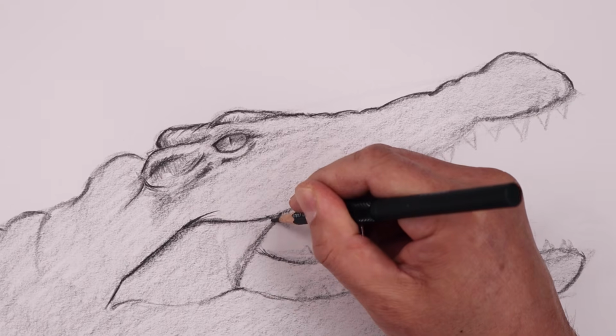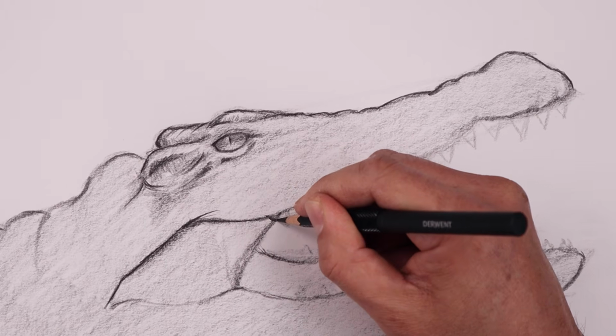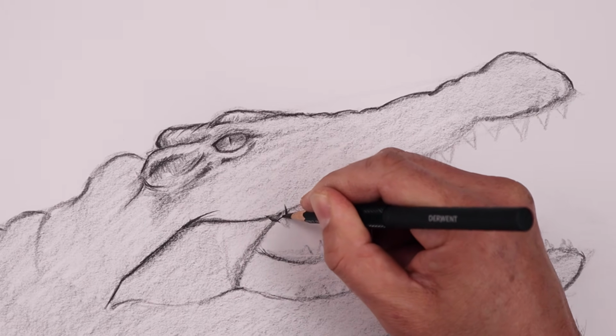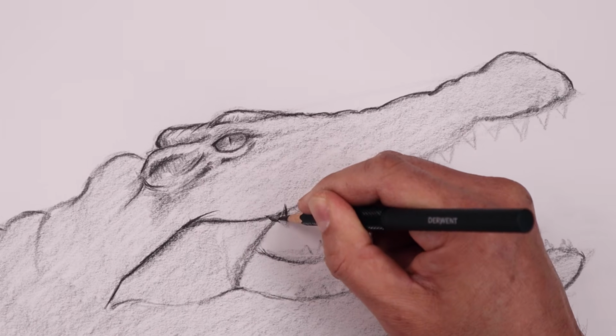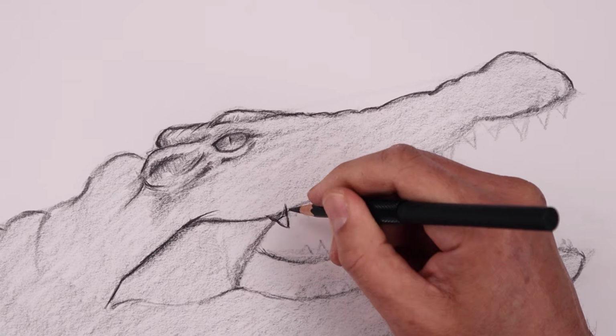From here, we're just going to pull the gum line in across the top edge of the mouth. Just adding a fold. And then narrowing in the tooth.